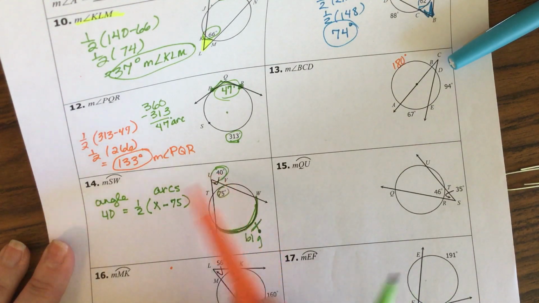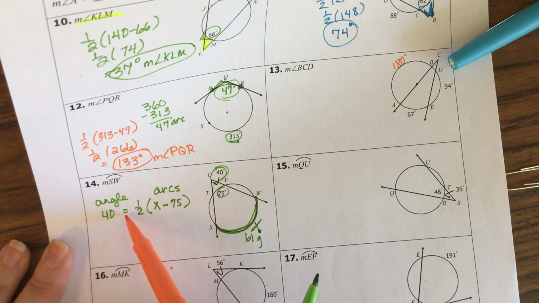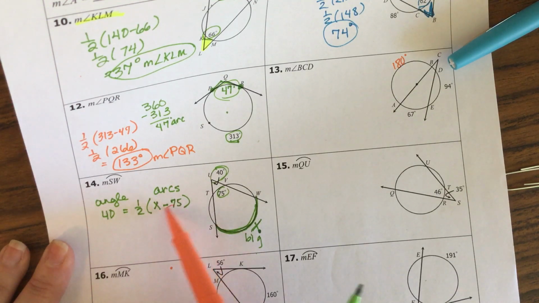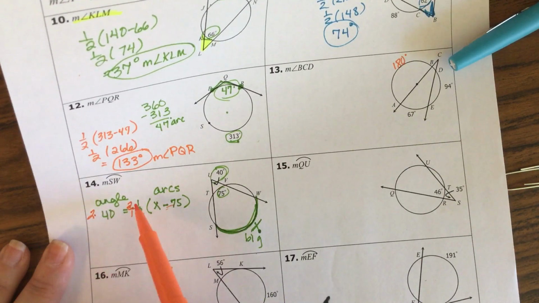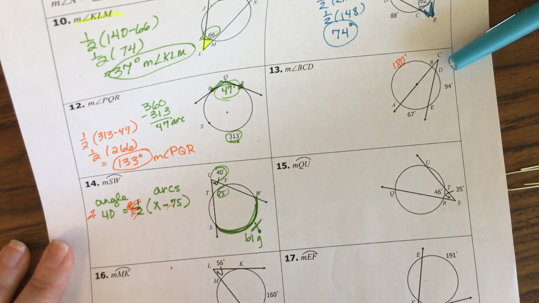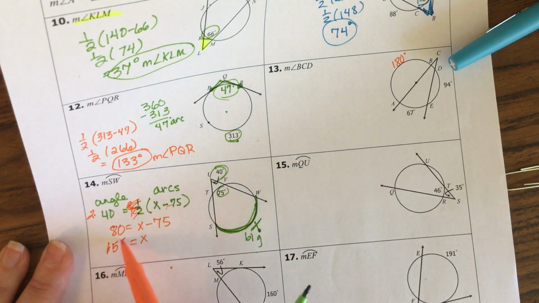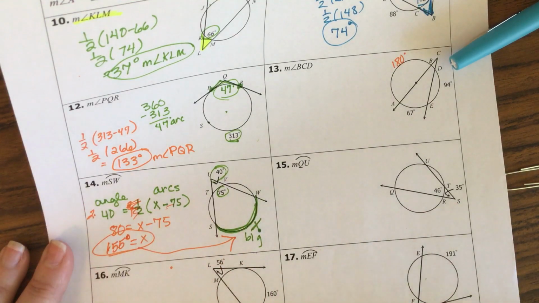So we were given an angle, so I have to have the angle is equal to 1/2 the difference of my arcs. Opposite of 1/2 is 2 or 2 over 1. So if I multiply by 2 on both sides, that cancels out. We get 80 equals X minus 75. Add 75 to both sides, we get 155. So that means that's the big arc right there is 155.